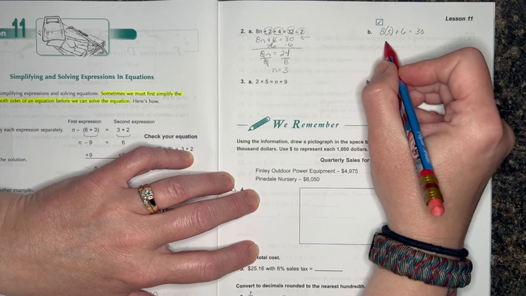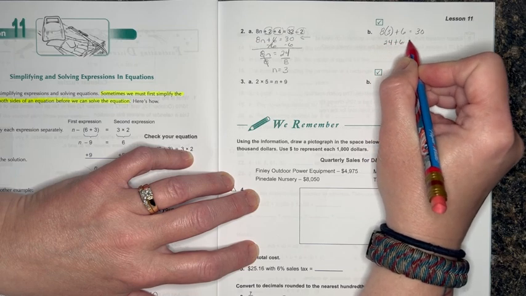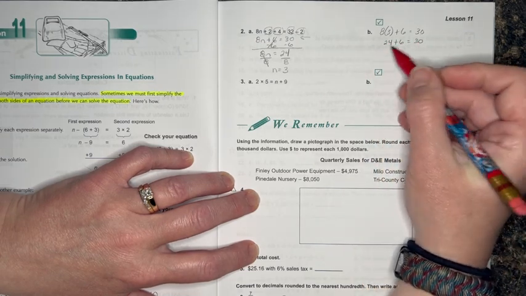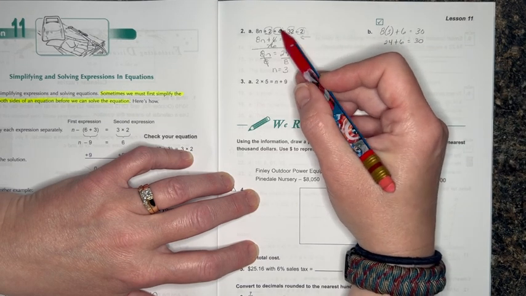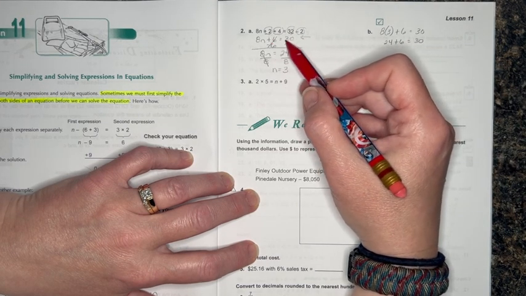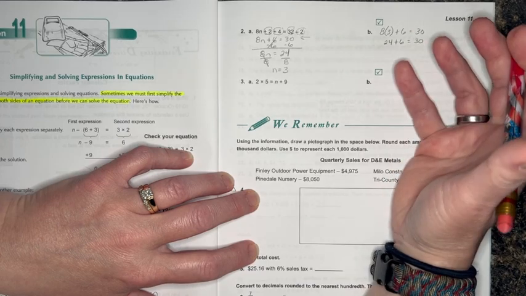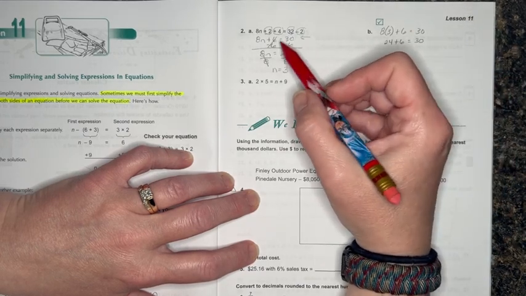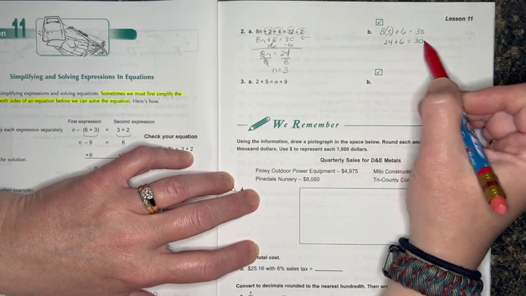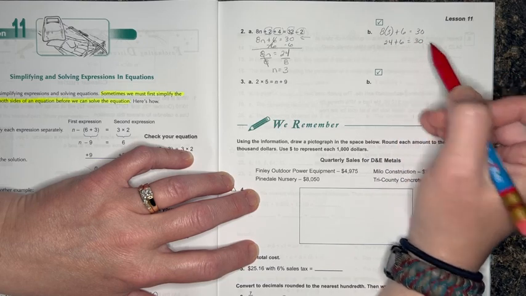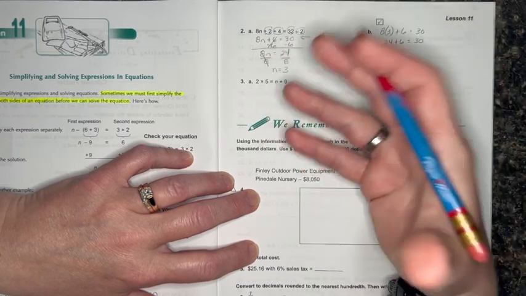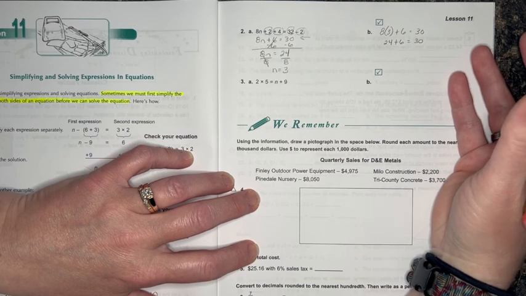8 times 3 is 24. So is 24 plus 6 equal to 30? Now, I could have made an error, and starting at this part wouldn't have worked, but I still would have been able to check and find that error at this point, right? Because 24 plus 6 is 30, 30 plus 30, or sorry, 30 equals 30.